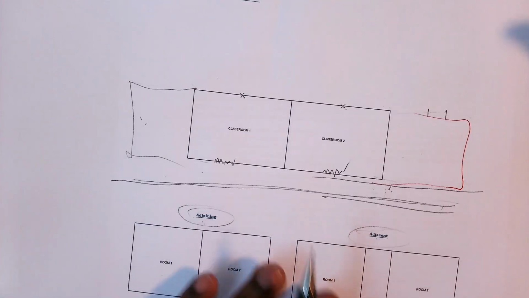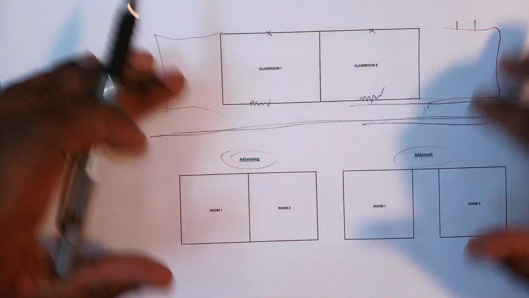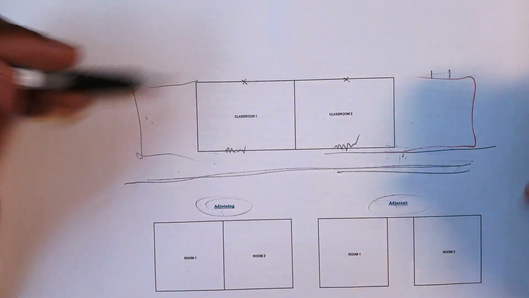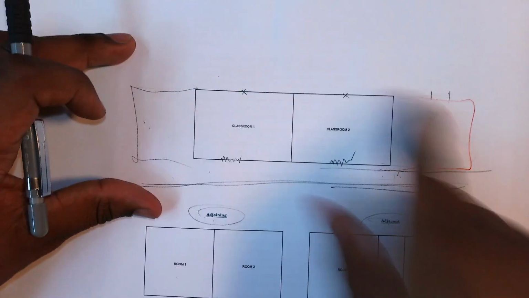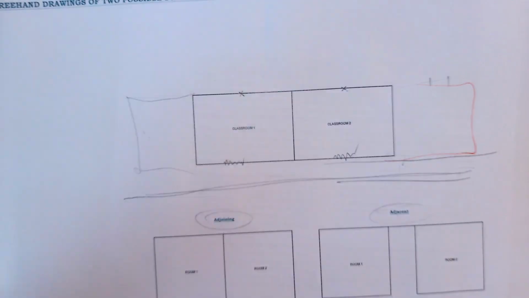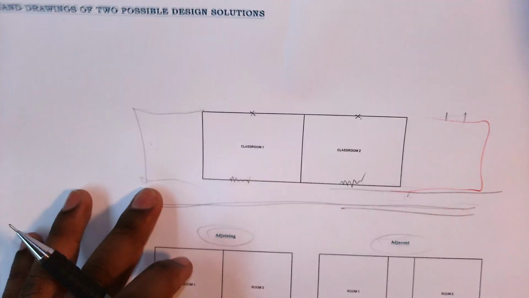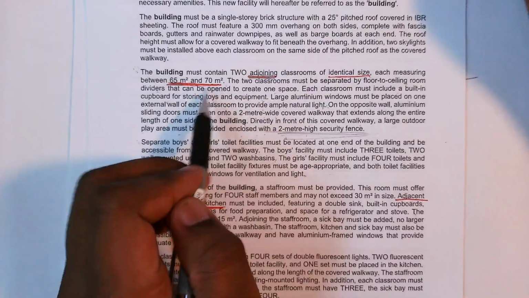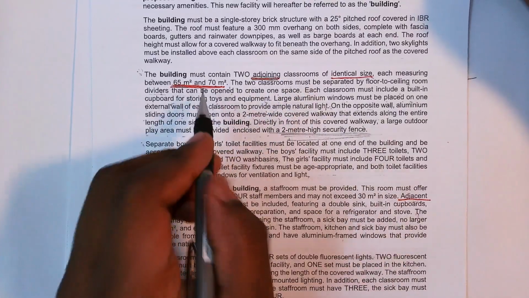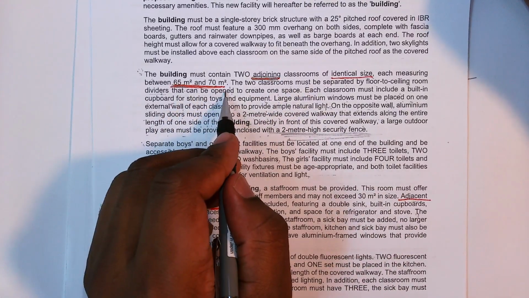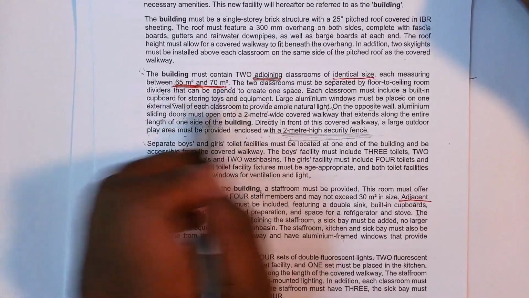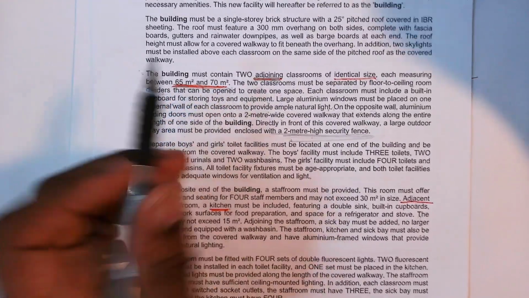So this is my own rough work. After drawing your rough sketches, you can add measurements. When it comes to measurements, remember they gave us the square meters. For example, for the classrooms, they said the area must be within a given range.